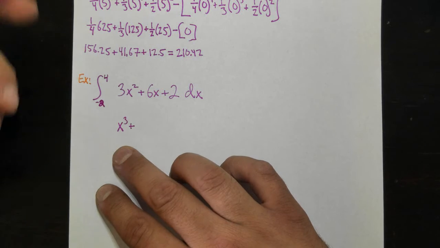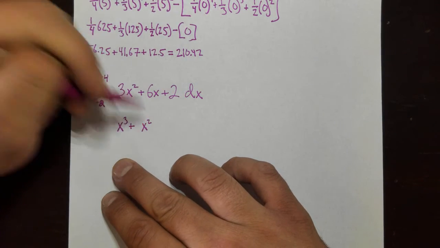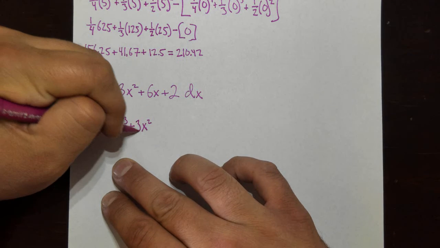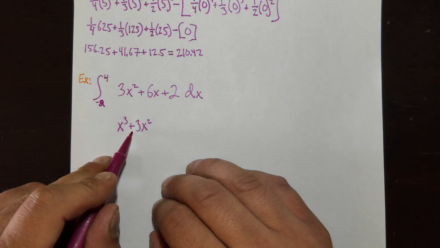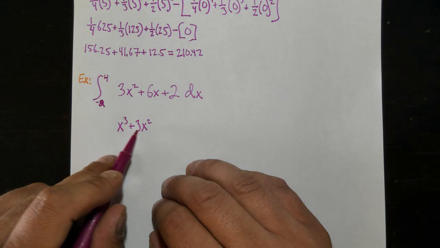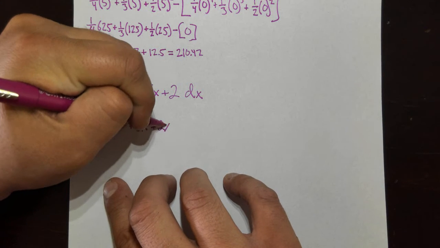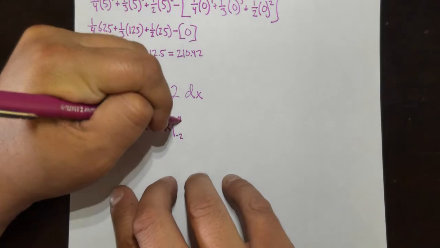So plus, we're going to raise the power, so it's going to be squared, and then we're going to divide 6 by 2, which is 3. And again, you can verify by going back. 2 times 3 is 6, and lower the power, that's going to be 6x. And then 2, remember this just gets an x on it. Awesome. And we're going from -2 to 4.